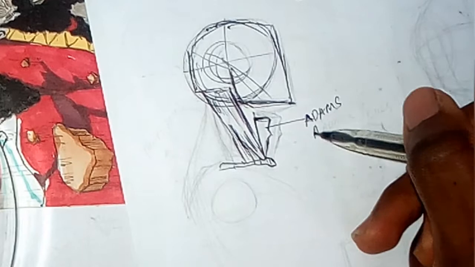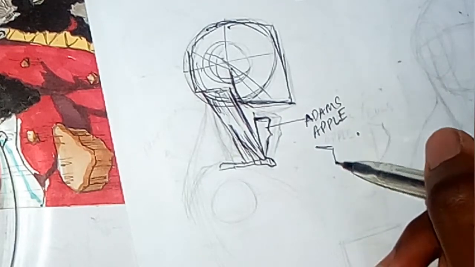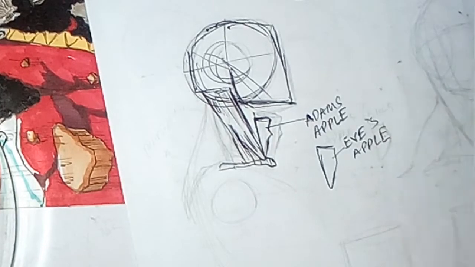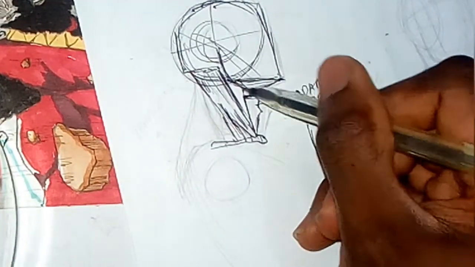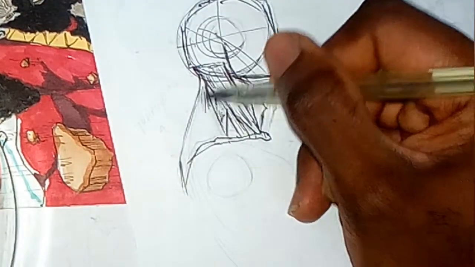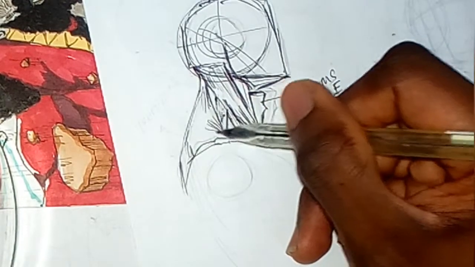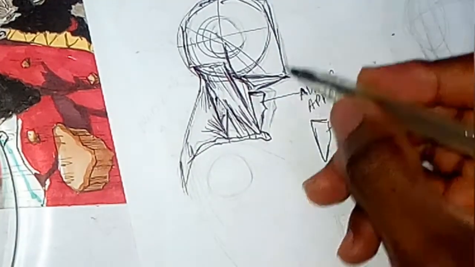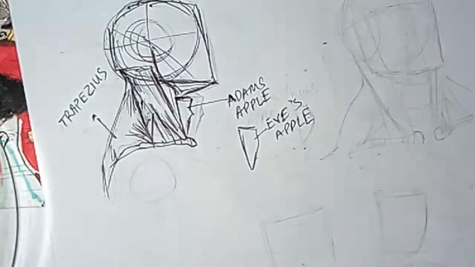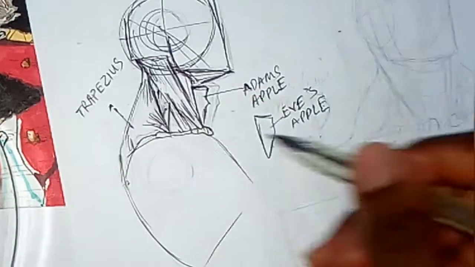This is the basic look. Got the Adam's apple, much more sharp. The Eve's apple for ladies, much more smooth. You got a little on the chin muscle. Got the trapezoid muscle. That's mainly a back muscle, but I'm just gonna add it here. Gonna get down to the back muscles later on.